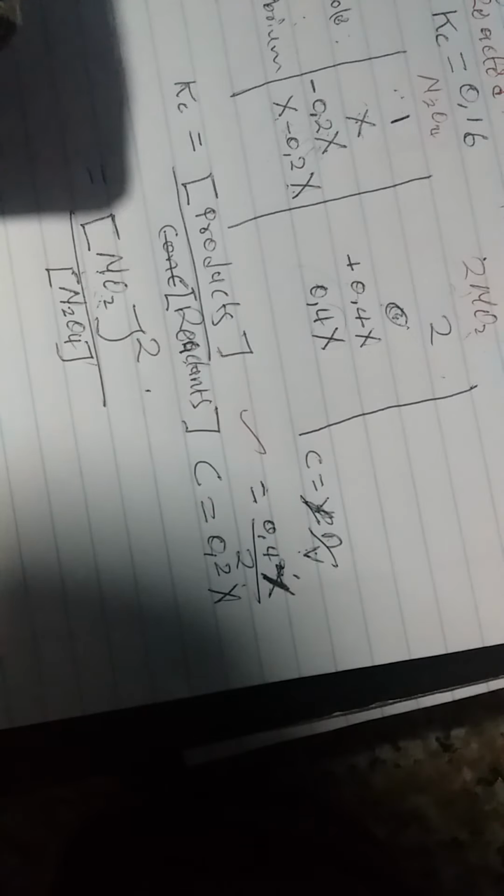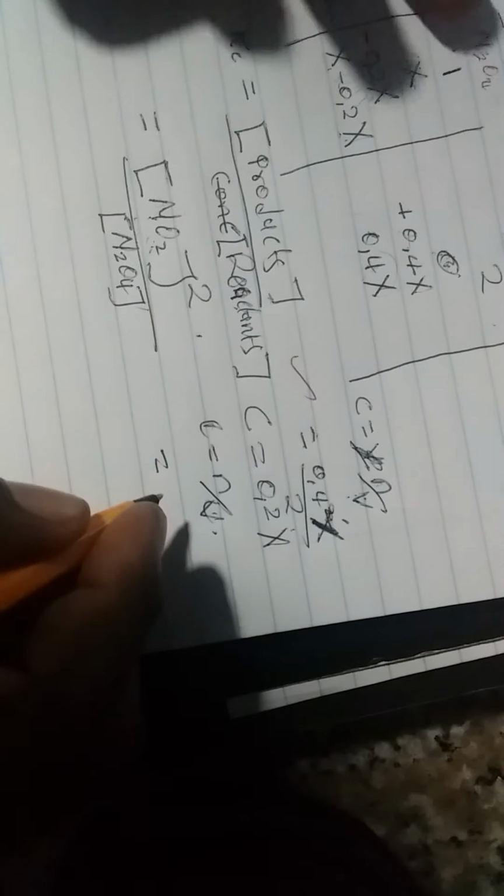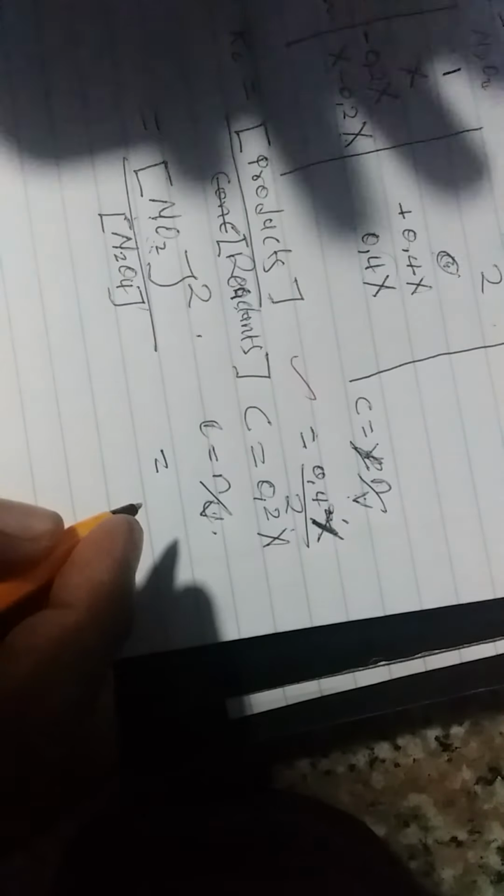Now you will use this formula again to find the concentration of N2O4, and then C is equal to N over V. So the number of moles for N2O4 are these ones.